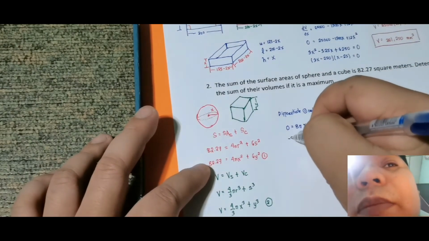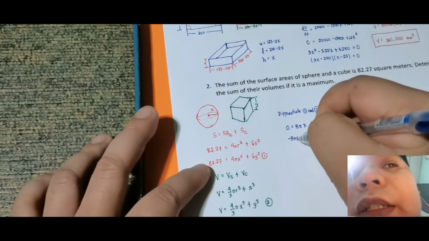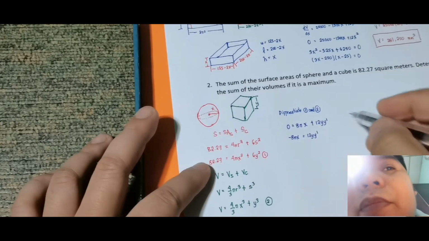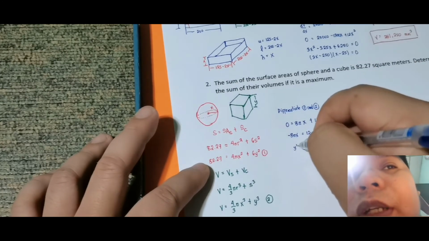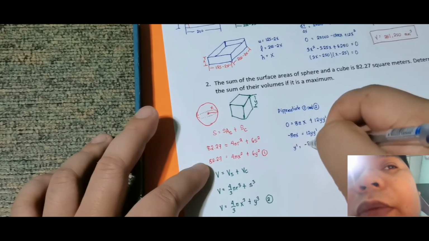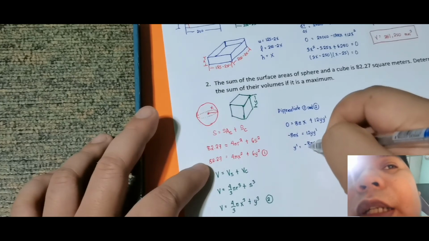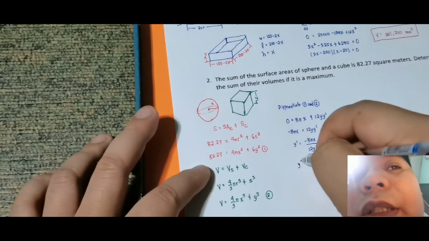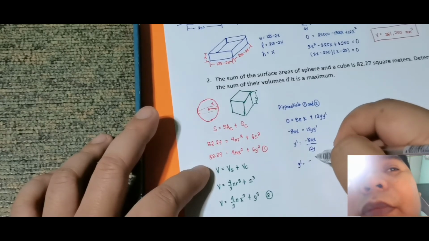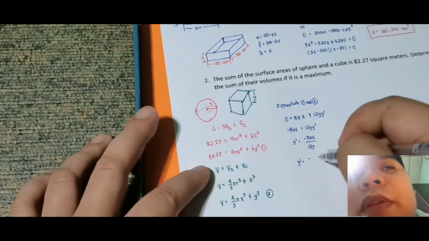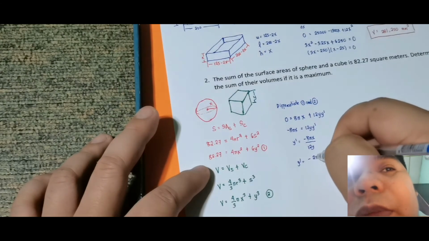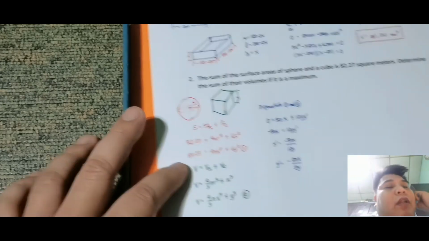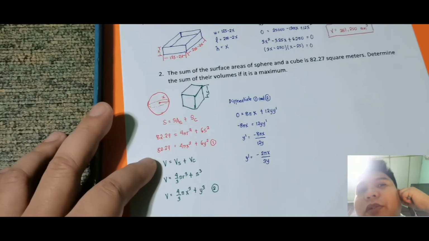This is negative 8 pi x is equal to 12y y prime, or simply this is y prime, unahin ko lang yung y prime. This is negative 8 pi x over 12y, or simplify natin, that is y prime is equal to negative 2 pi x over 3y. Okay, next, differentiate natin sa equation number 2.